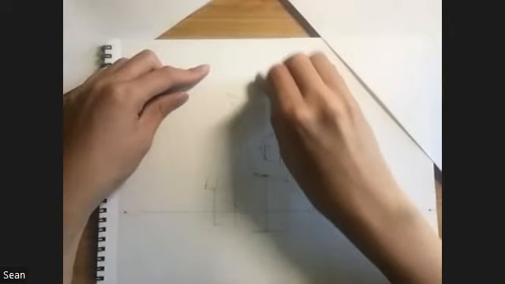You can erase any of the protruding lines that we don't need anymore. So all you are left with is the shape. That's what you want.